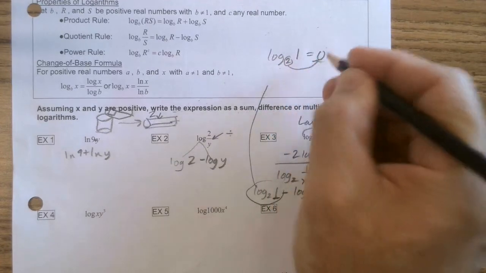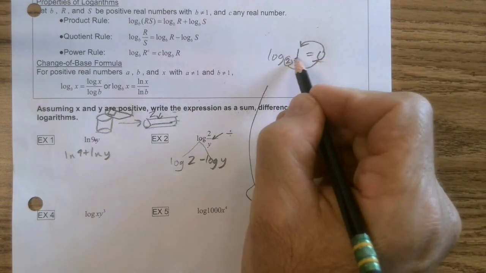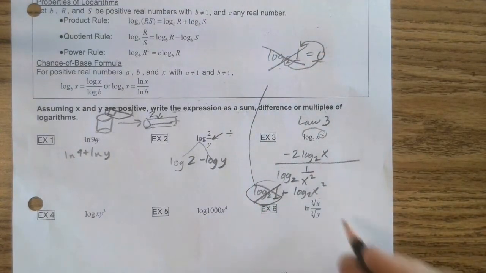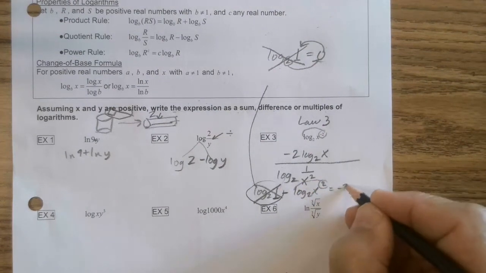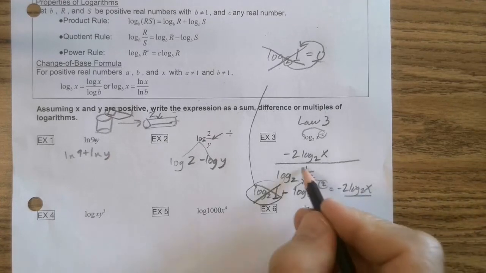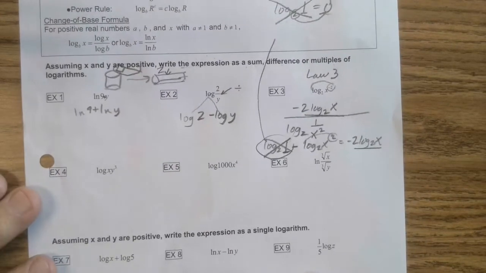Because 2 to the 0 power equals what? 1. So anytime you get a 1 there, it's like this log just disappears. And now I can bring that 2 in the front, and I'm going to get negative 2 log base 2 of x. See, that's the same as this. But if you use law 3 first, it just makes your life a lot easier.